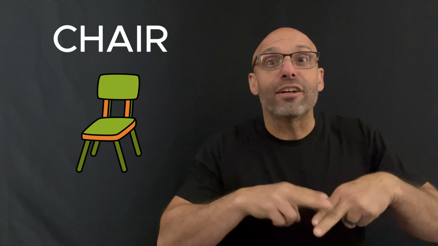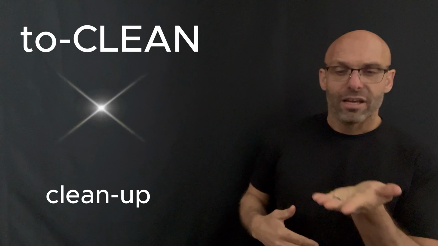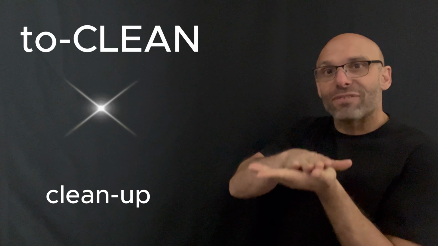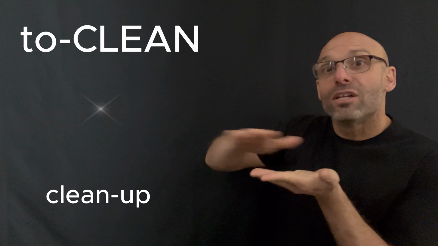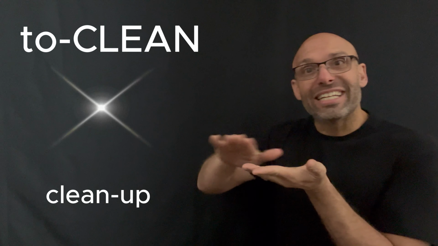Next is chair. Take 2 fingers on each hand, like this, put them together, put your non-dominant hand down, and then the other one kind of taps it, okay? That is a chair. Chair. Next is to clean up or to clean. Take your non-dominant hand like we did with broom, okay? But this time we're gonna put the hand flat on top and push it out off the fingers. Clean or clean up.